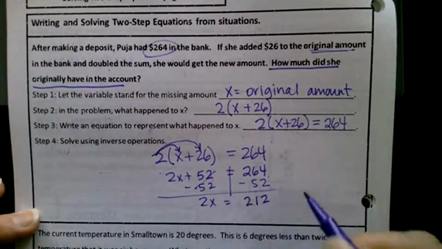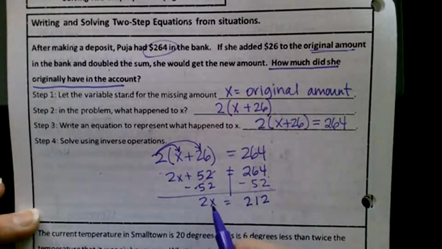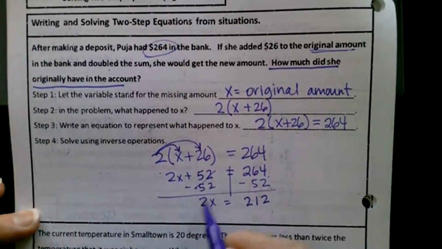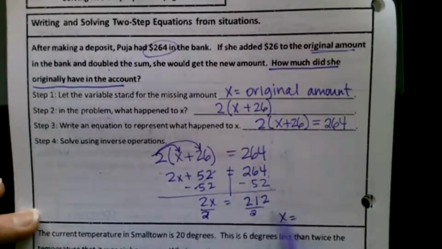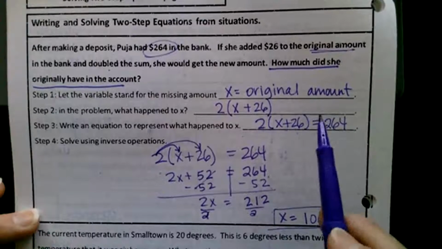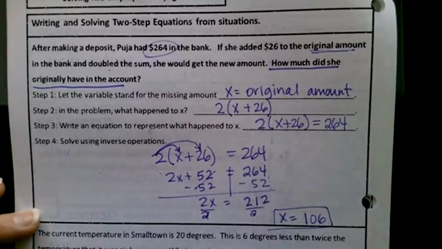And then 2. Now, I have 2 times x equals 212. That's multiplication. So I now have to divide by 2, divide by 2. So x is going to equal 212 divided by 2, which is 106. Okay, so the original amount she had in the bank is $106.